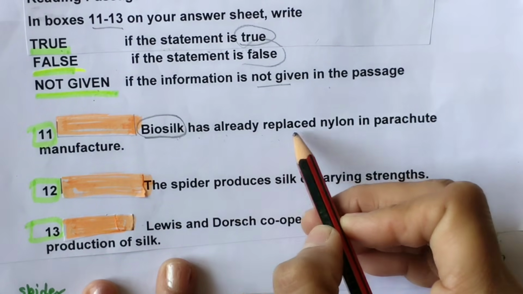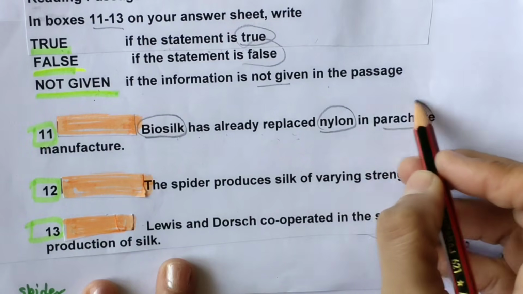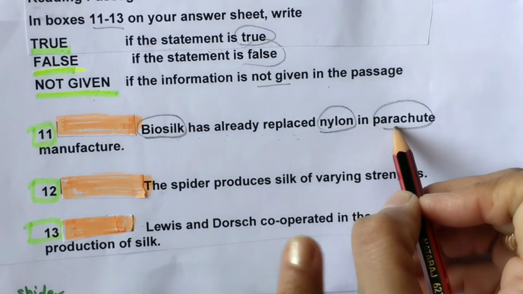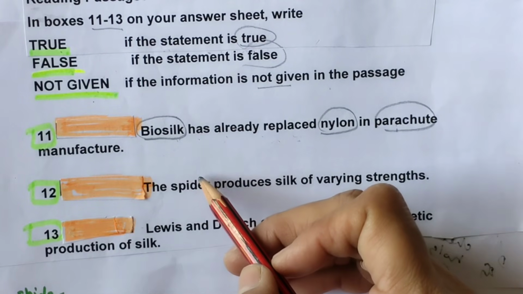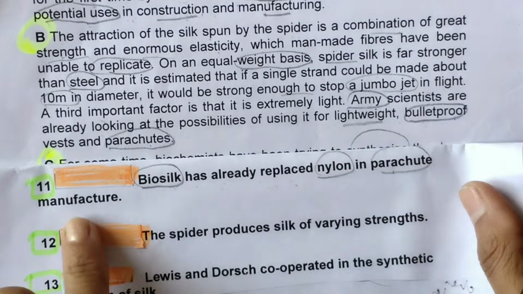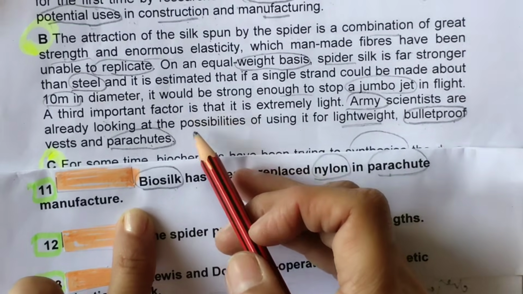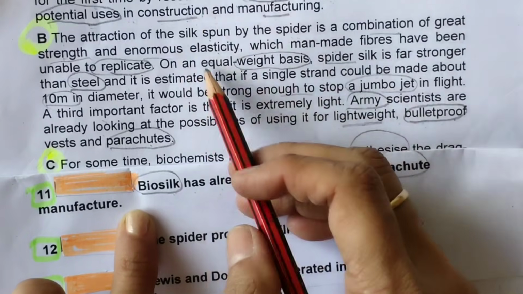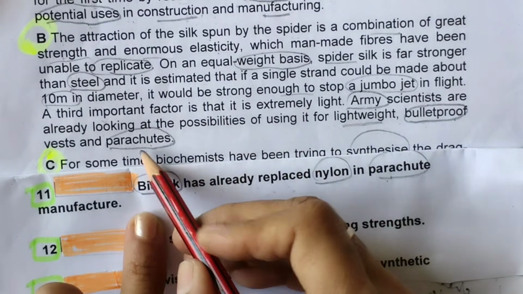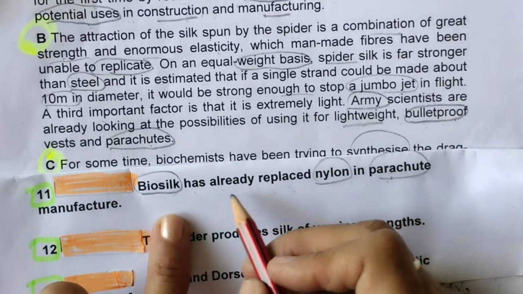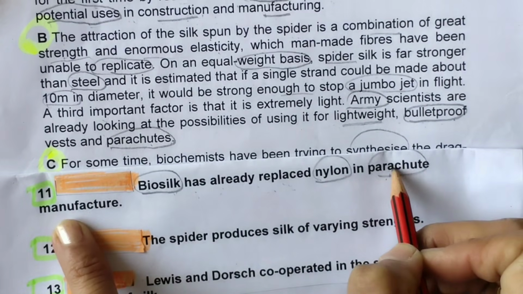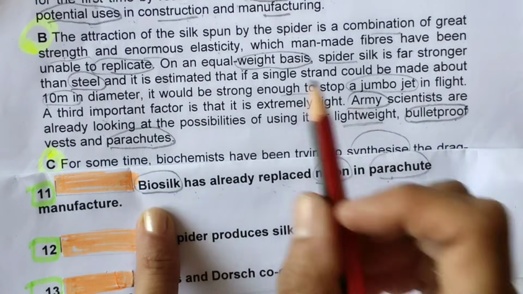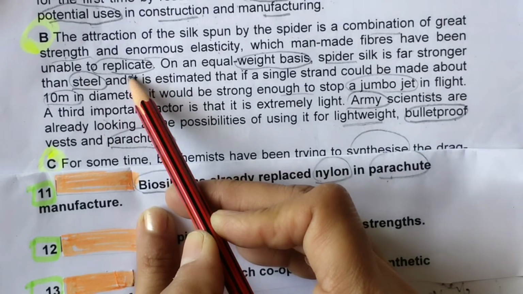Biosilk has already replaced nylon in parachute. So I know where they were talking about parachute. In which paragraph? Biosilk. Here they were talking about biomaterials and all in the paragraph, but I know they are talking about parachutes. They are talking about whether they have replaced nylon in parachute manufacture or not. So replacement is here.